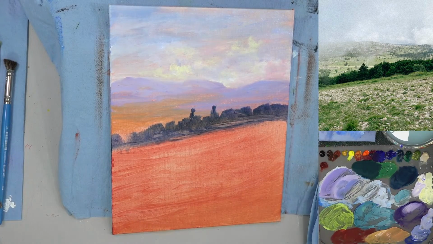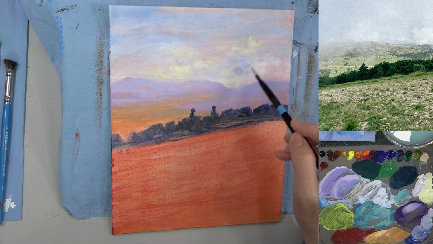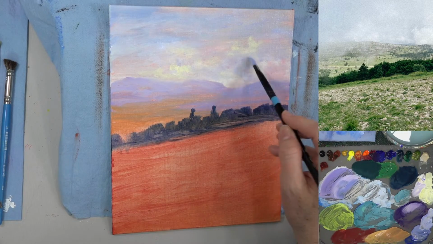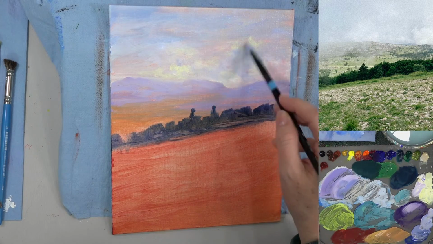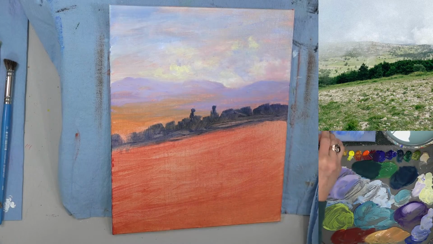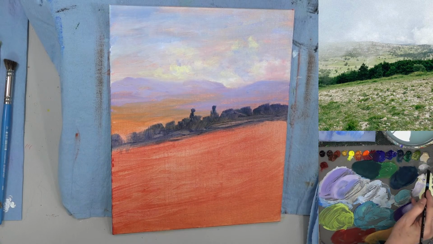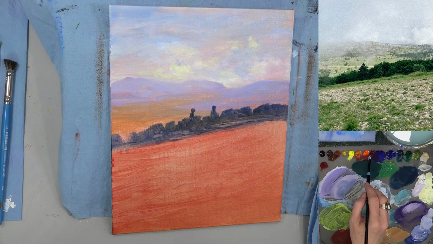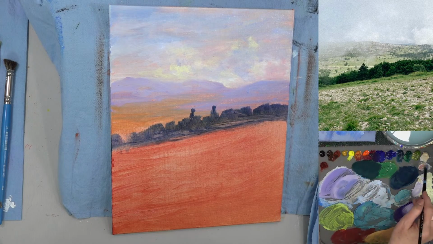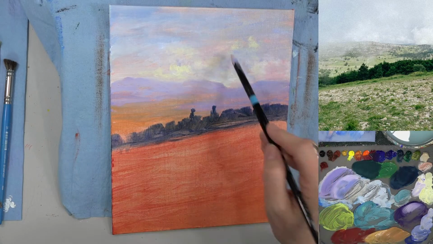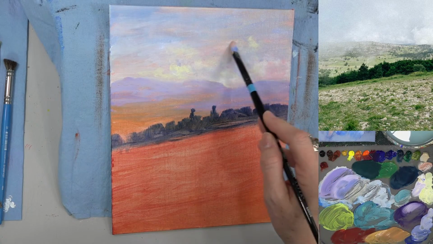Okay, so just adding a little bit more blue here and there. Just adding a little contrast to my clouds. I don't love the yellow too much, so I might get a little bit more of that warmer, maybe a little bit orange with my white. And I don't want to mess with this too much.